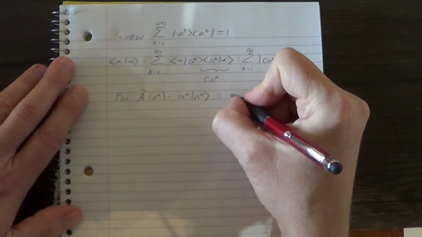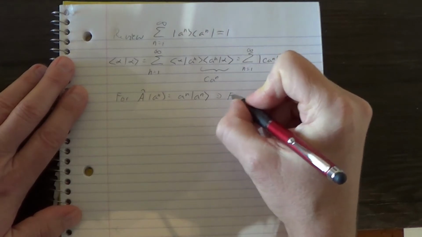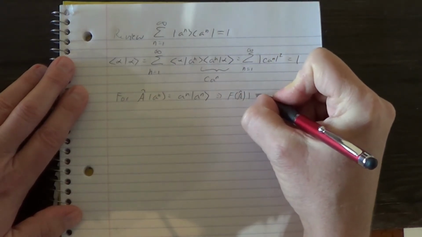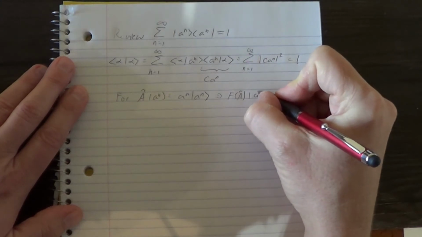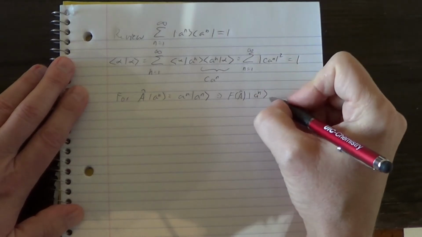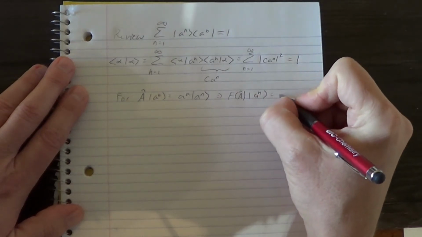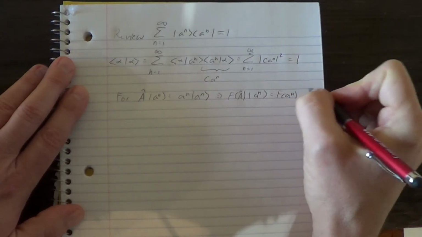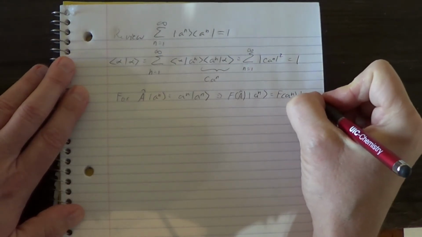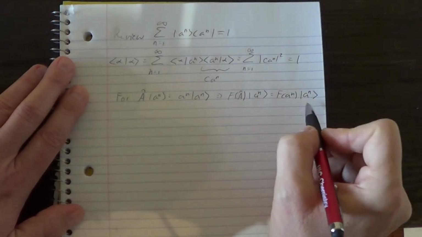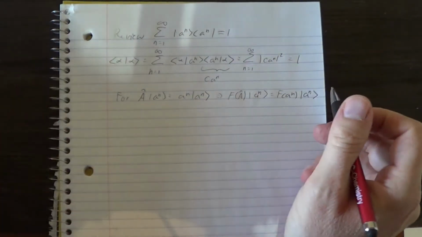Therefore, a function of that operator acting on any particular state, I'll call that A to the n, so that's the ground state, first excited state, whatever, is equal to that same function of the resulting eigenvalue. And I think I messed this up in my notes yesterday. Of course, the ket is still there. That's the standard eigenvalue equation.